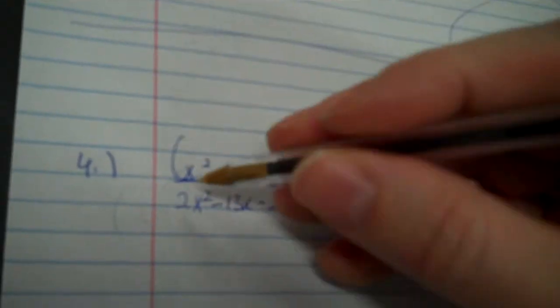Okay, we need to parenthesize here because there's pluses and minuses within that, here and here. That doesn't get parentheses, okay? So let's talk about x to the second minus 4x minus 32. The GCF would be 1, so I'm not even going to bother with it. Now I do my trinomial t-chart.